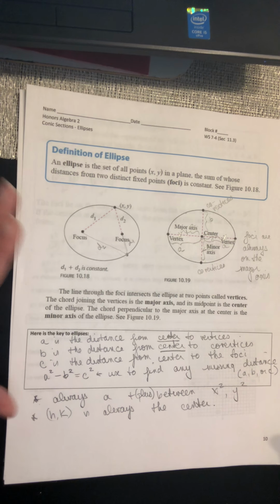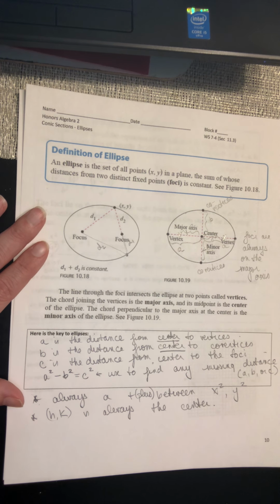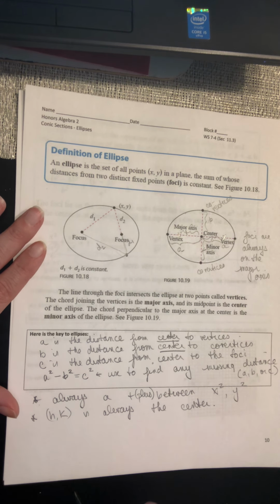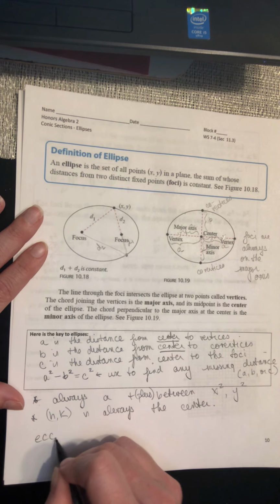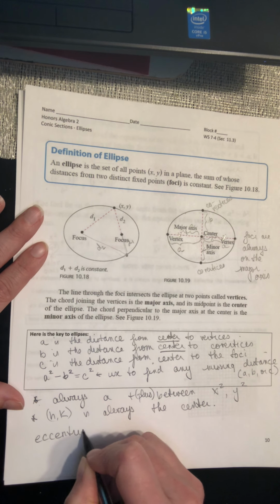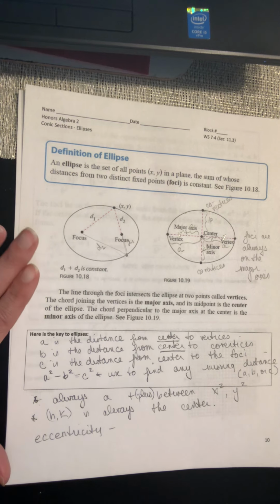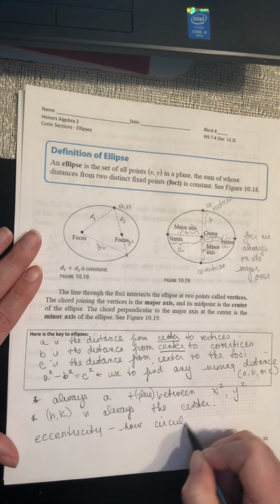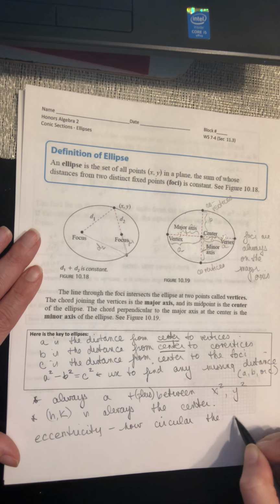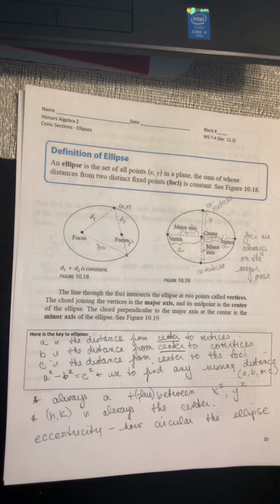Then the last thing I want to talk about is the eccentricity, okay? So there's this word called eccentricity, and it's a value that quantifies how circular the ellipse is, okay?